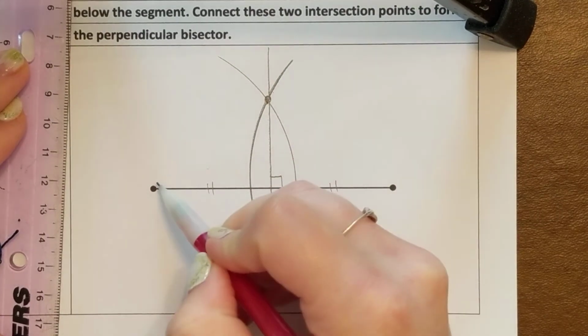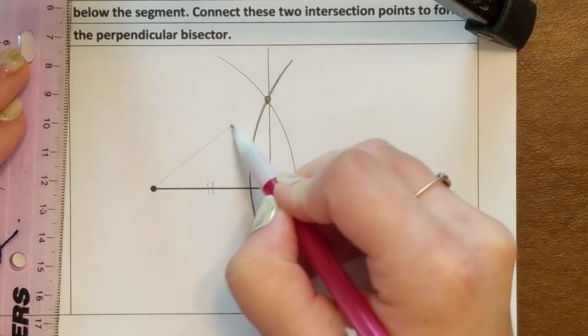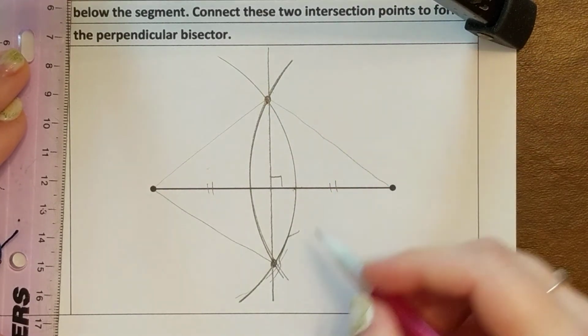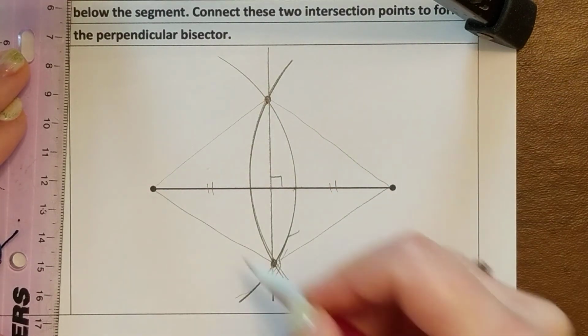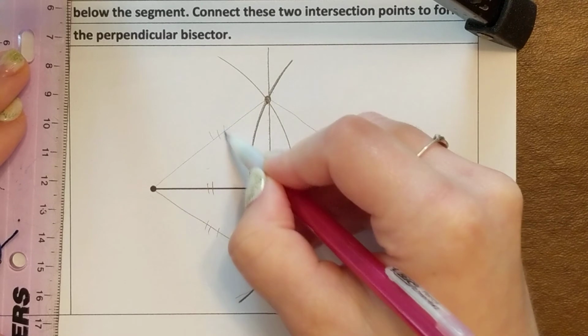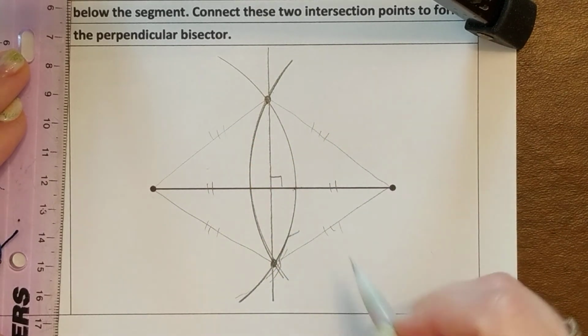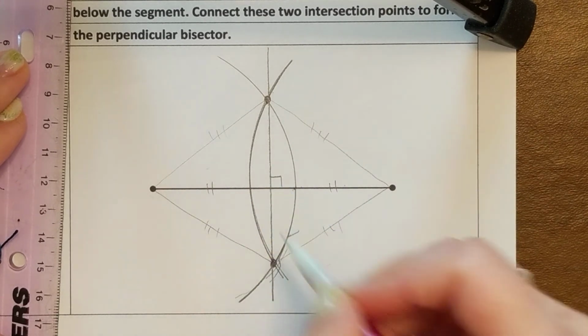So again, the reason why this works is because if I were to connect this to any of these points, I should create congruent triangles. These lengths would be the same, making all four of these triangles the same, making these two lengths the same, making these four angles the same.